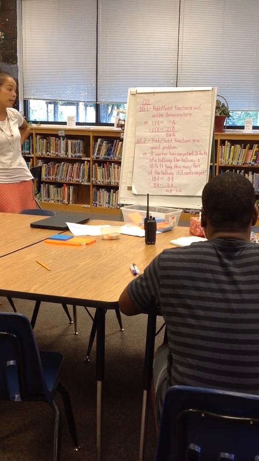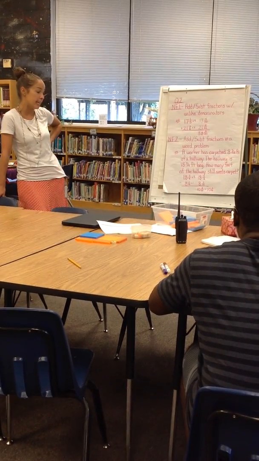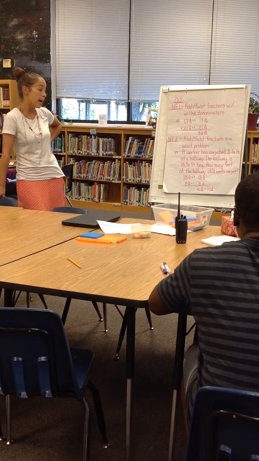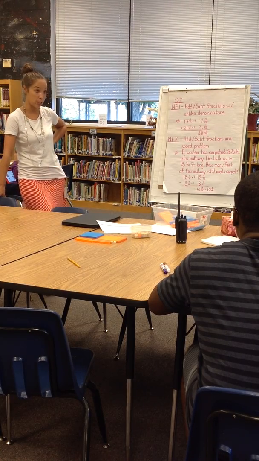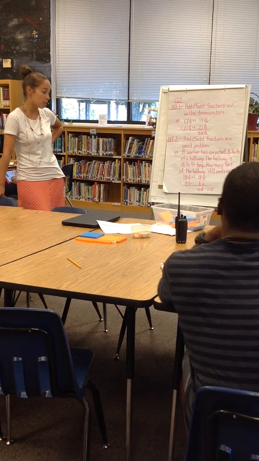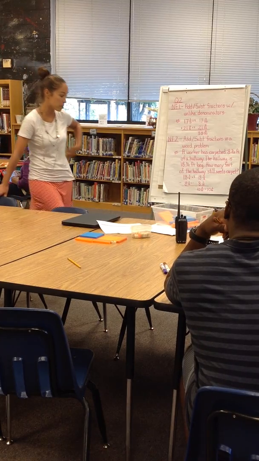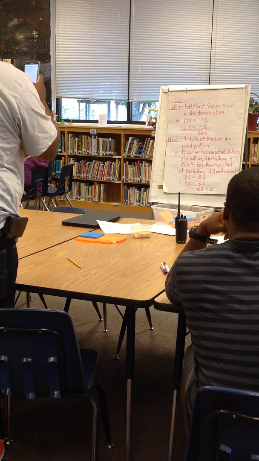A worker has carpeted 8 7/12 feet of a hallway. The hallway is 18 3/4 feet long. How many feet of the hallway still needs carpet? So what do we need to do to those fractions? We've got to subtract them, right? Okay, so 18 3/4 minus 8 7/12. Here we go, we create our common denominator. Go ahead. I'm doing this the smart way. Go right ahead. There's no shame in the game.